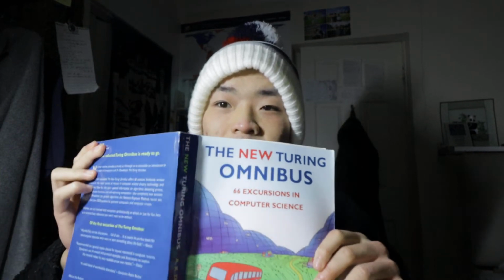Today we're going to talk about chapter 2 of The New Turing Omnibus, and this chapter is about finite automata. Finite automata is quite an easy topic. It's really quite simple. It actually took me a while to understand, but I think I was overcomplicating what it actually is.